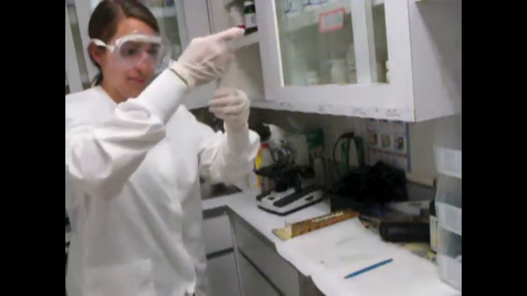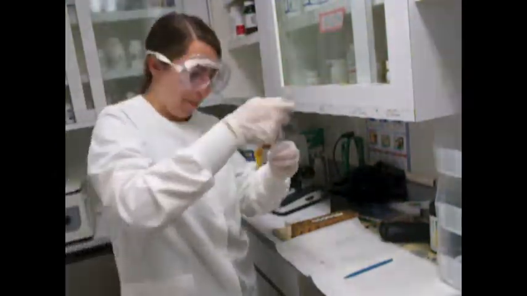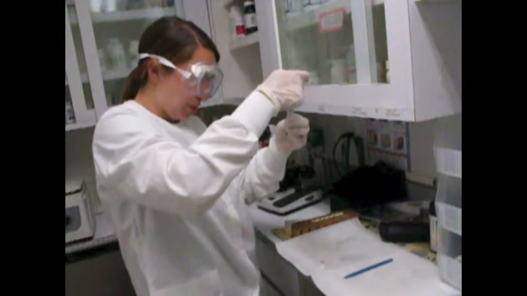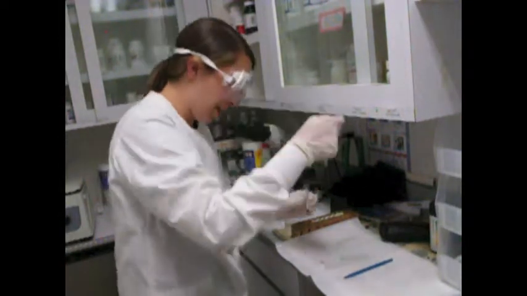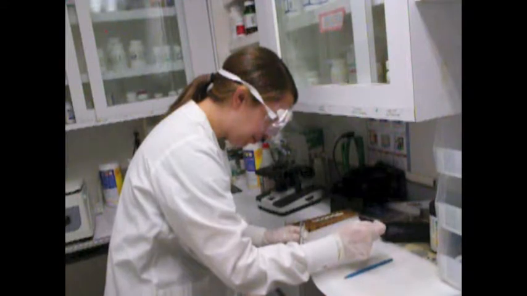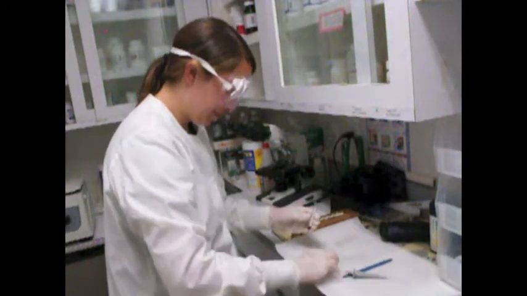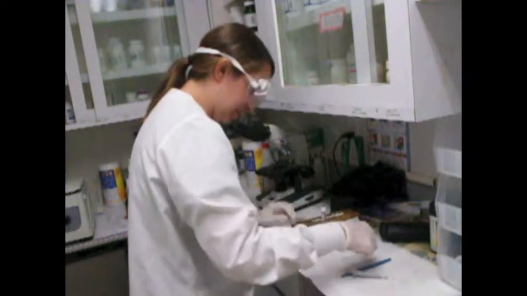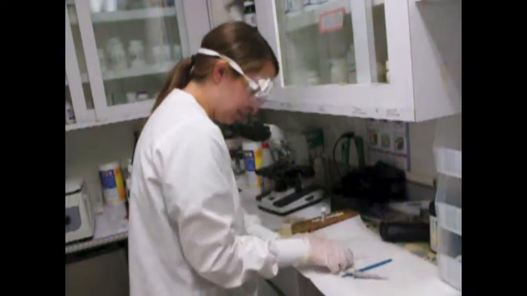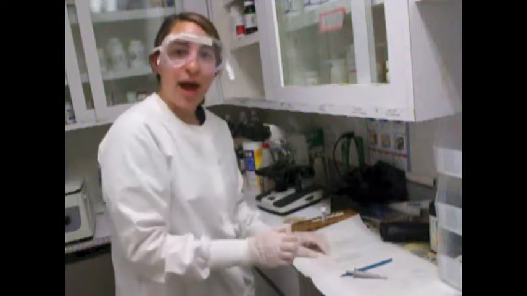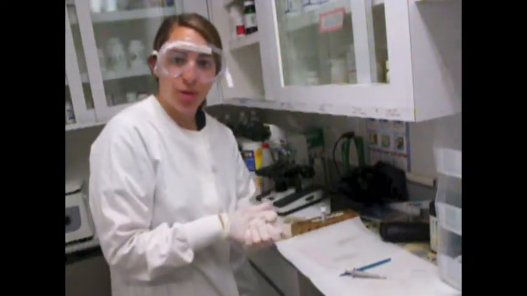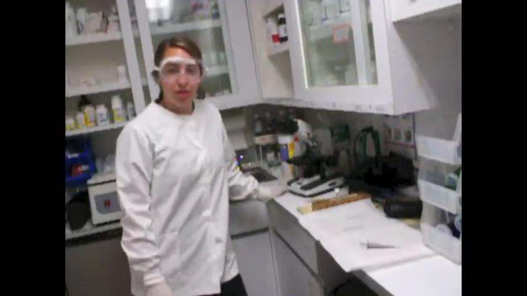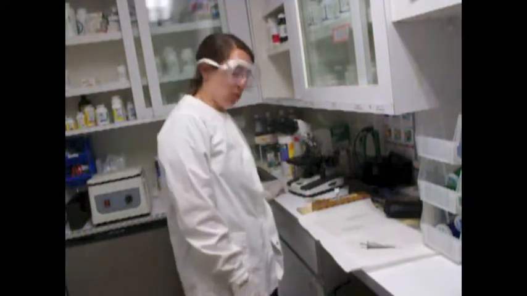Okay. And now I'm going to add 1 drop onto a separate clean microscope slide. 1 drop. Okay. I'm going to put another cover slip on this slide. So now I can begin to look at my sample under a microscope. I am now ready to begin looking at my microscope slides under my microscope.